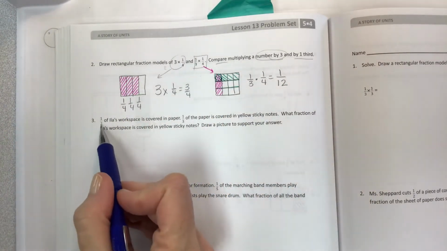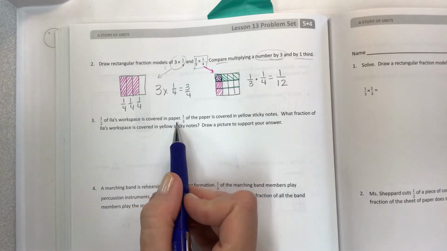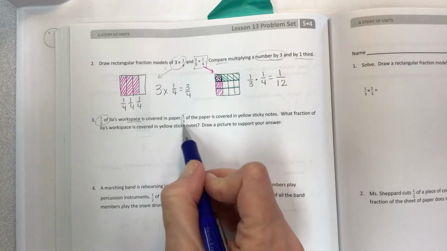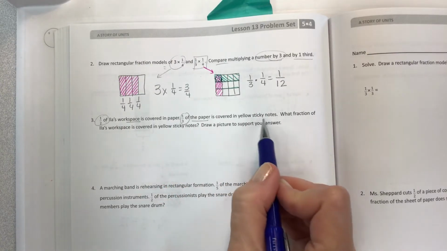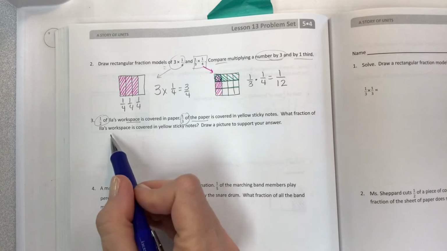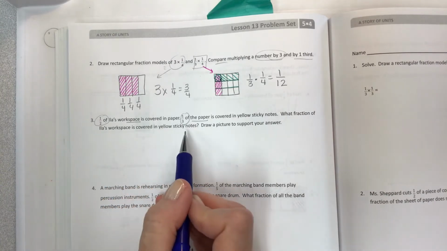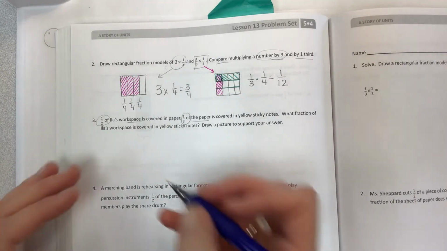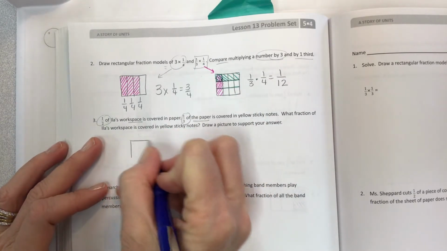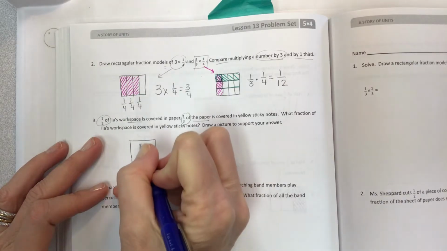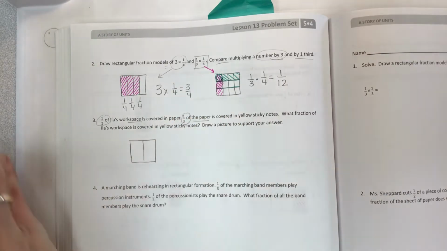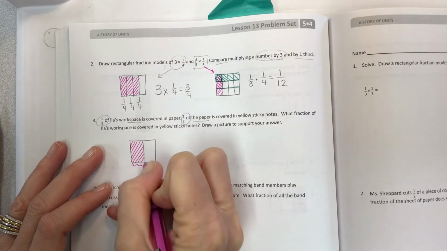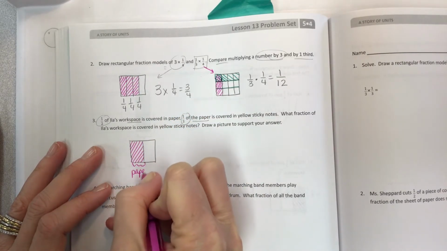Let's move on. Half of Isla's workspace is covered in paper. Half of the space is covered in paper. 1/3 of the paper is covered in yellow sticky notes. What fraction of Isla's workspace is covered in yellow sticky notes? So how much do we have at first? Half the workspace is covered in paper. Do my pink. And this one we can label and say paper.